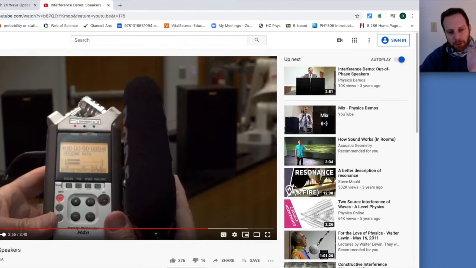It's going to measure it first at the center, and then it's going to slowly move off center, and you'll hear the change.